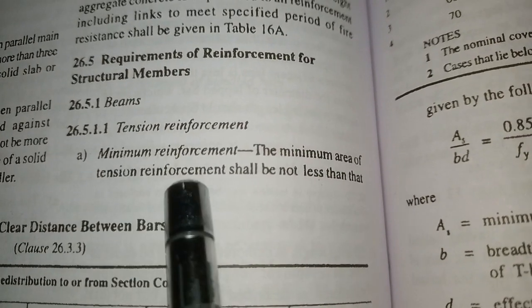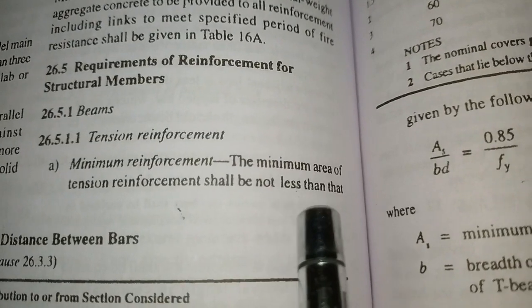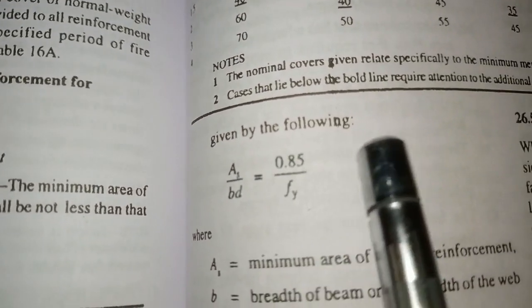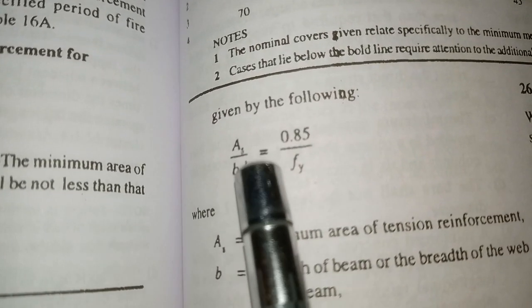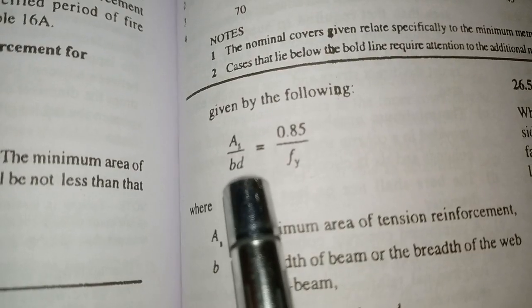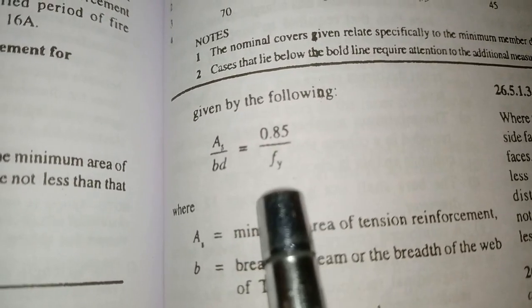Minimum reinforcement: the minimum area of tension reinforcement shall be not less than that given by the following formula, that is AST minimum divided by B into D is equal to 0.85 by Fy.